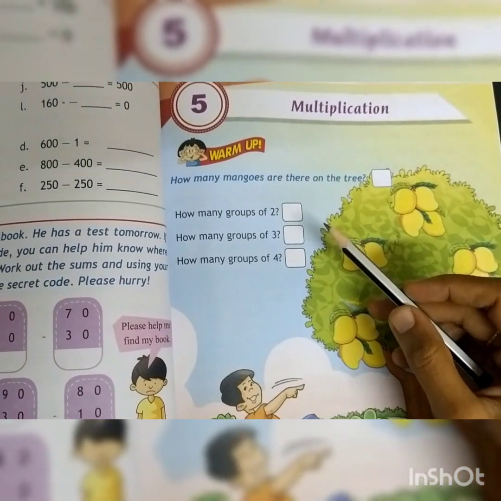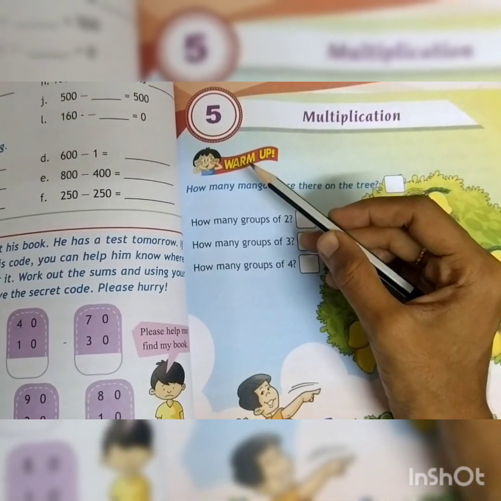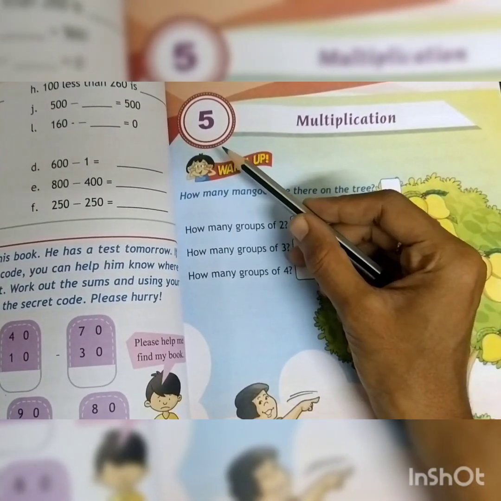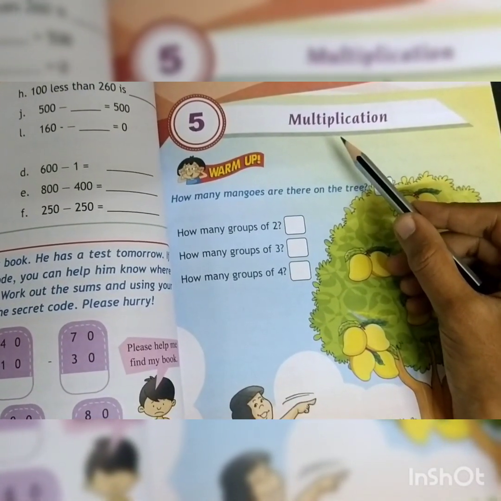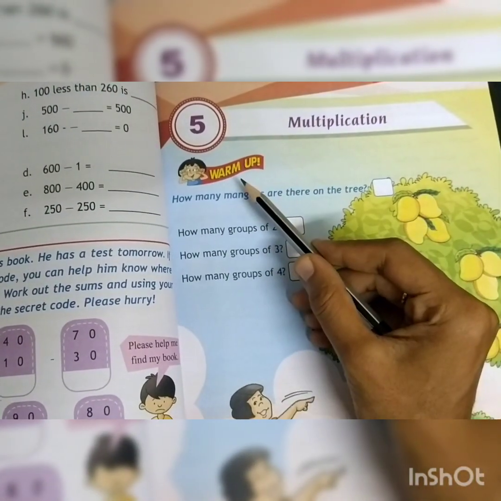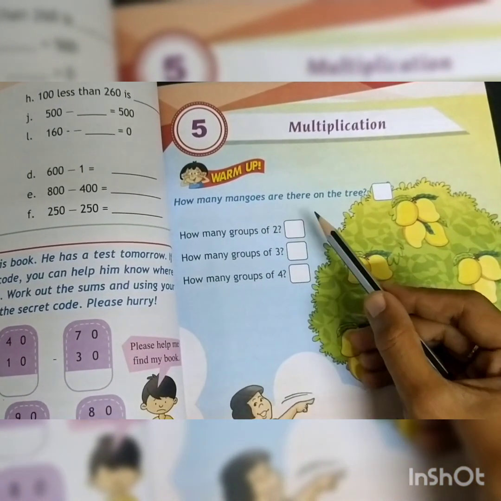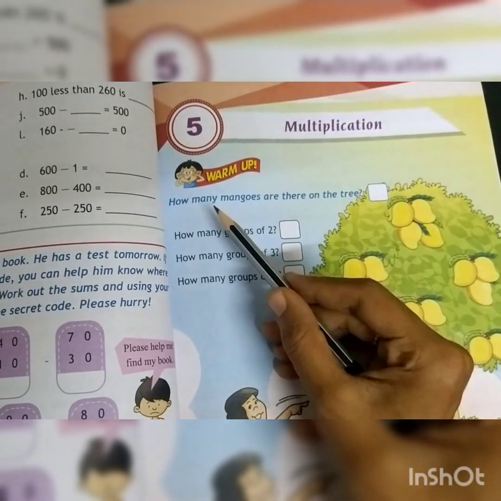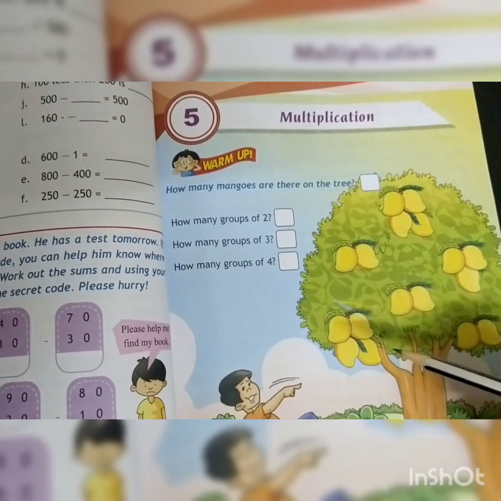Now all of you take your textbook and open page number 137. The name of our fifth lesson is multiplication. Here you can see one warm-up activity. How many mangoes are there on the tree?